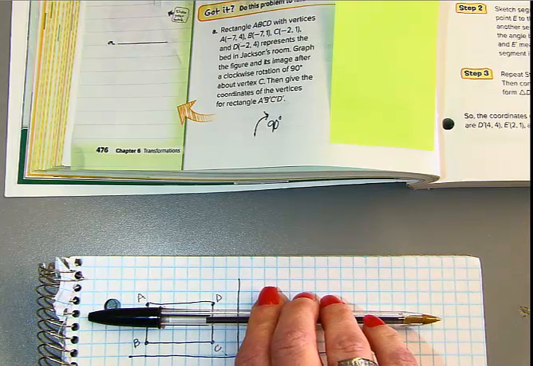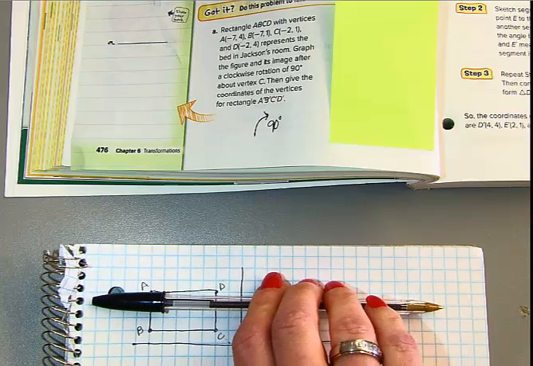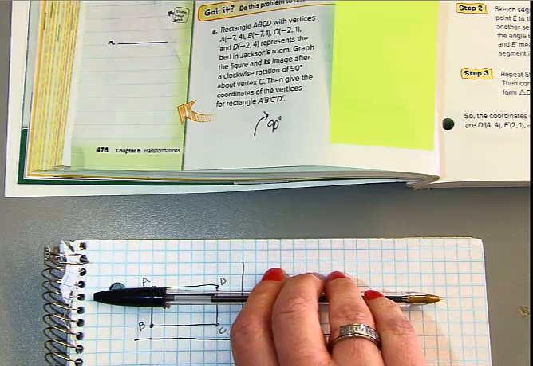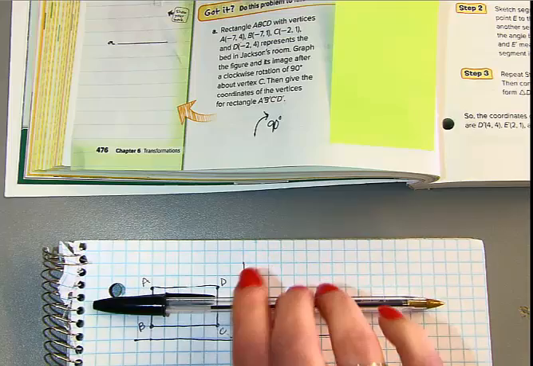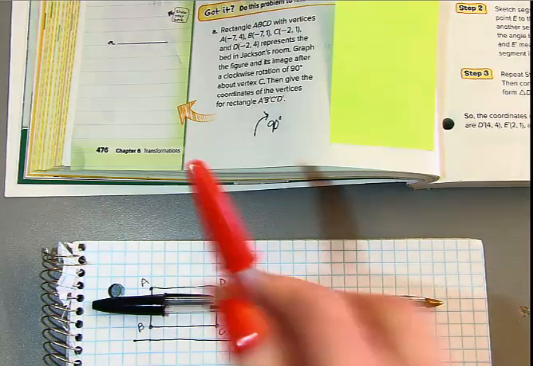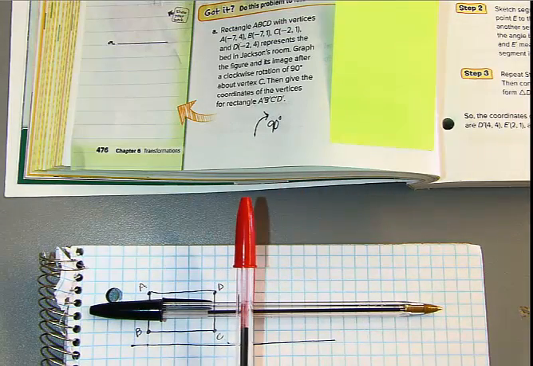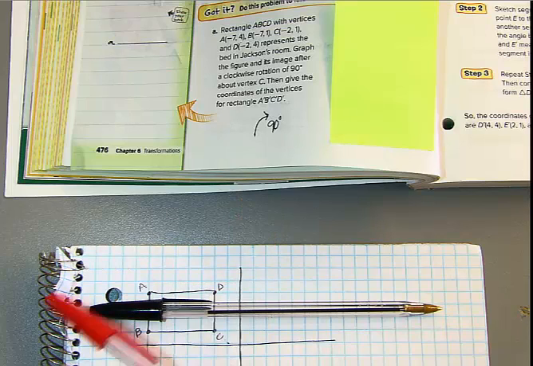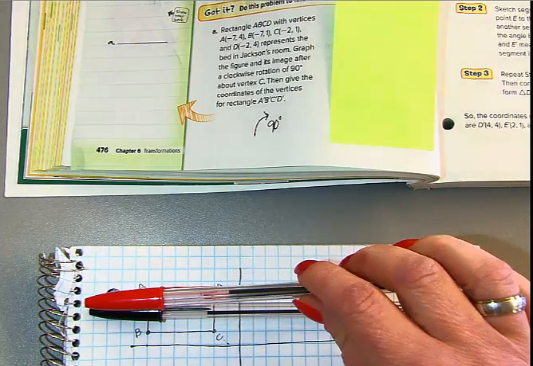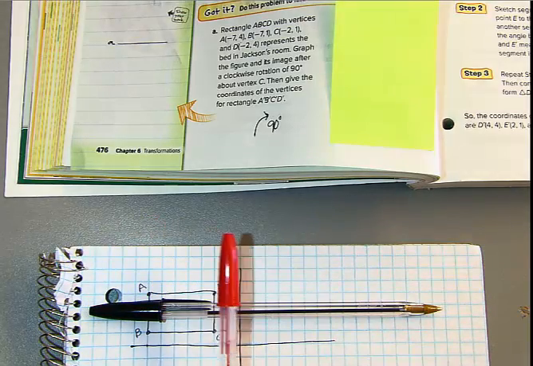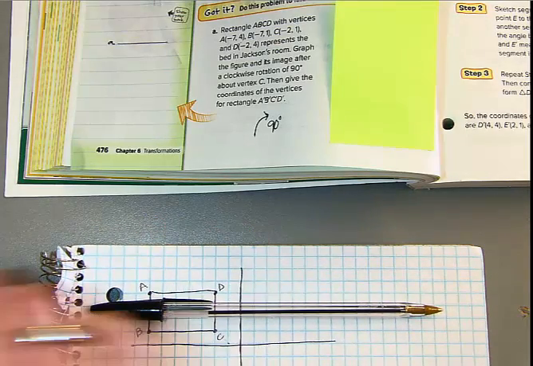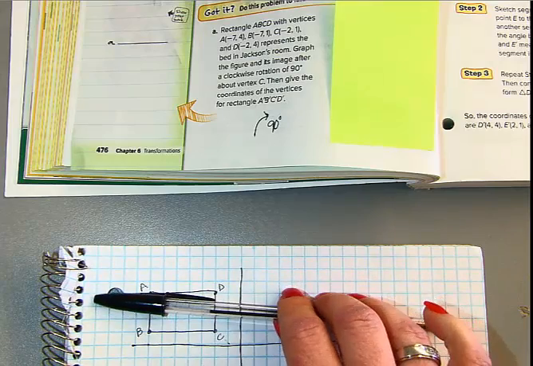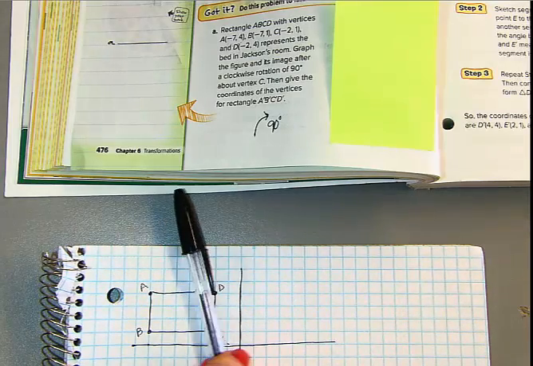I want to do 90 degrees clockwise. So I'm going to go to the right. And I want to do 90 degrees. So I want my pin to make a 90-degree angle with my pin. It would have to be straight up and down. Does everyone see that 90-degree angle? So my black cap is going to go from here, and then I want it to be pointing straight up and down.